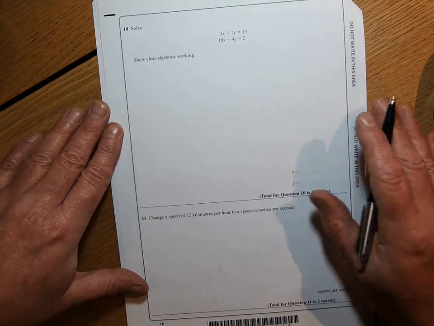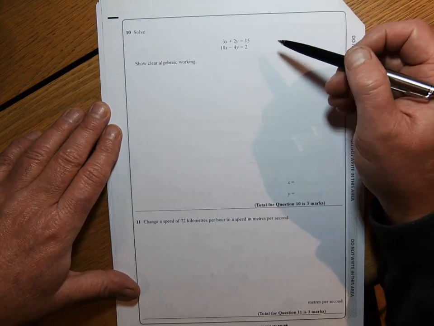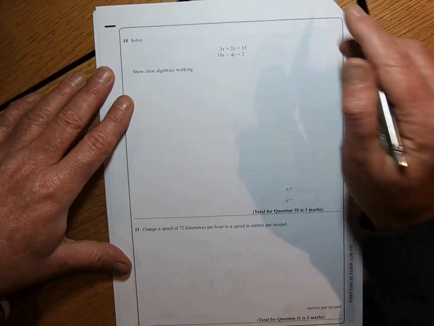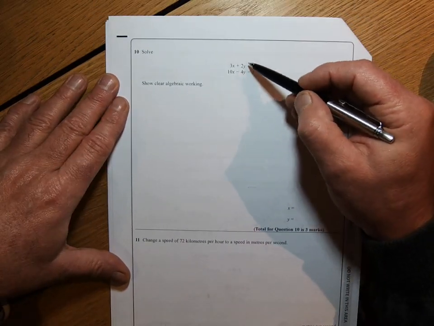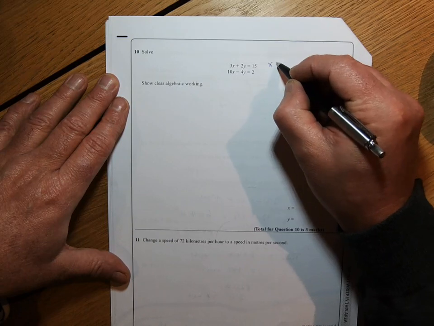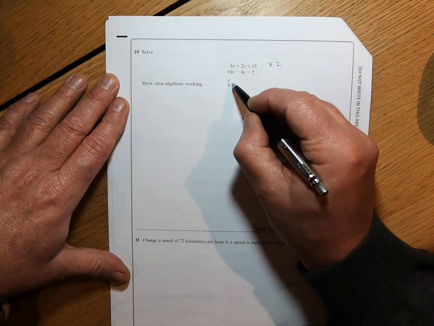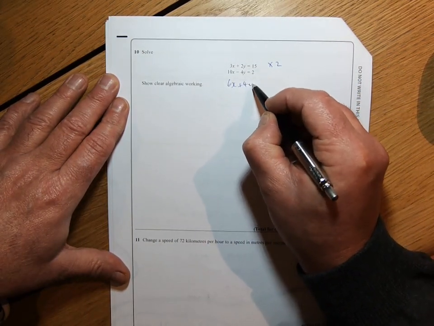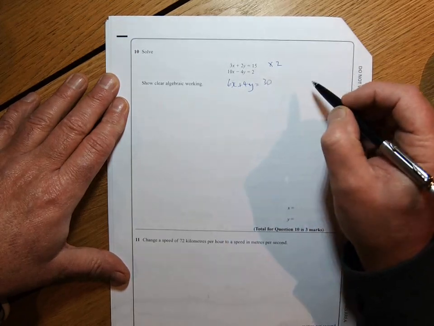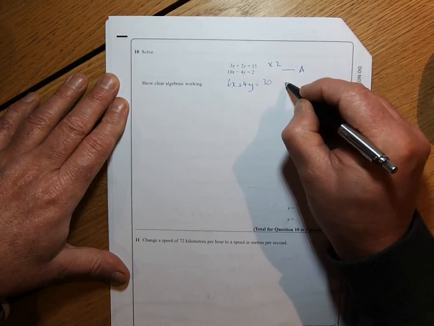So now on to question 10, and we've got to solve a pair of simultaneous equations. As you can see, there's a different number of y's, so I'm going to multiply the top equation by 2, so this becomes 6x plus 4y equals 30. I'm going to call that one A and that one B.